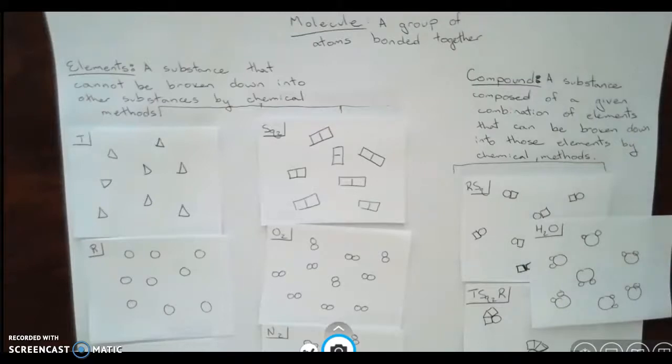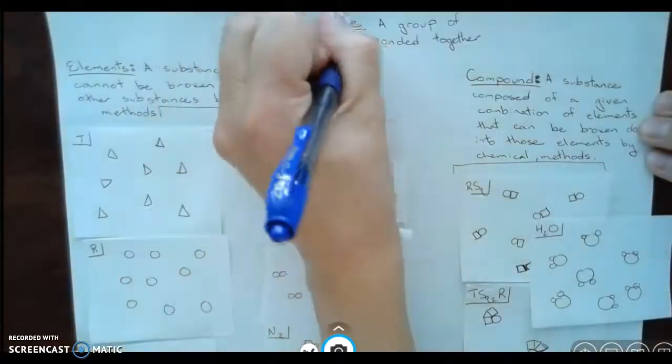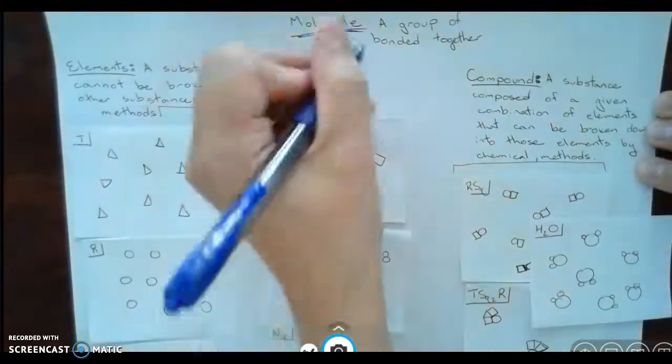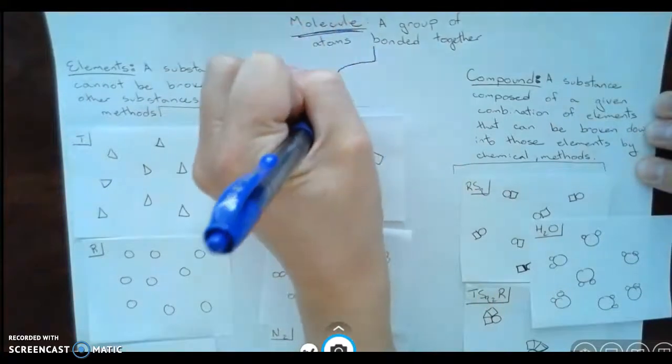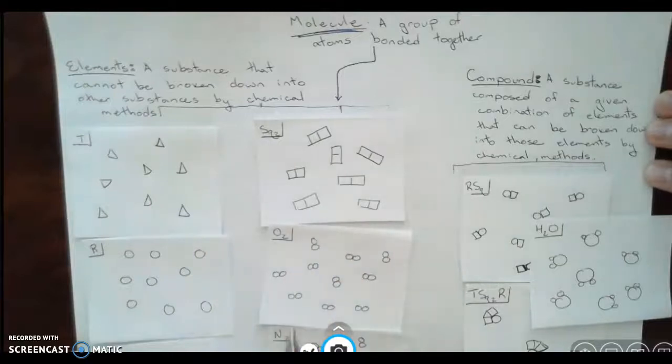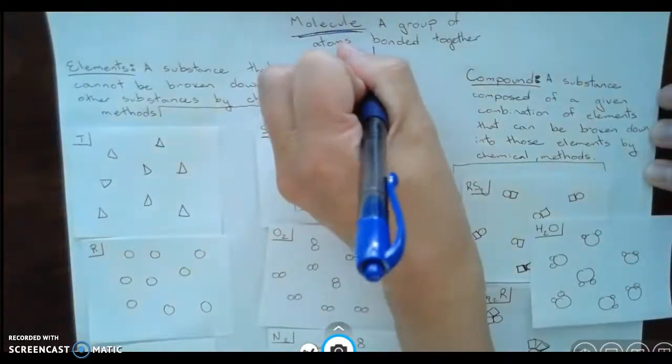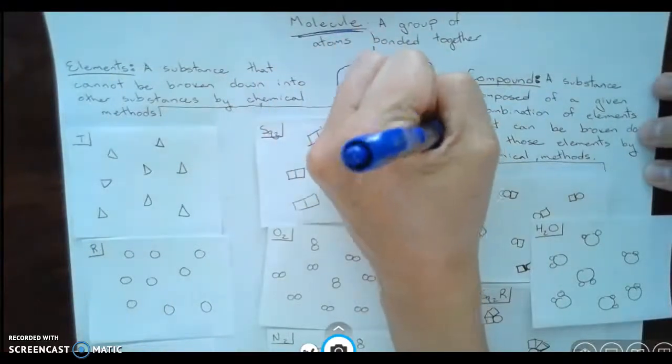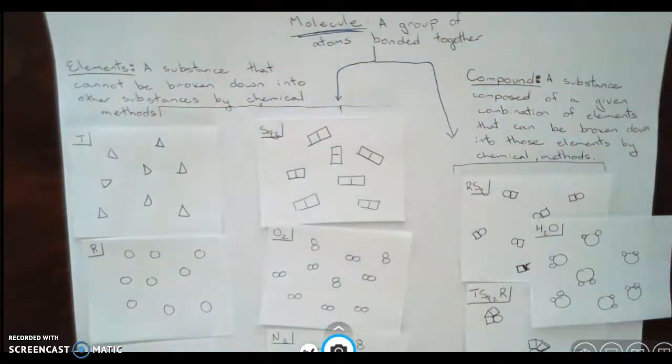So I'm going to take a different color. So a molecule is going to be this row here, our S2, or O2, or N2. These are elements and molecules. And then compounds. All of these compounds are also molecules. So molecules are kind of a more broad, sweeping term. But I just want to make sure that you've got some of those definitions.